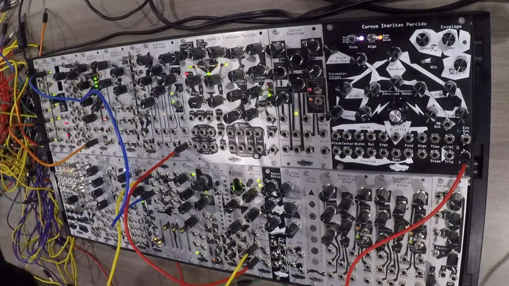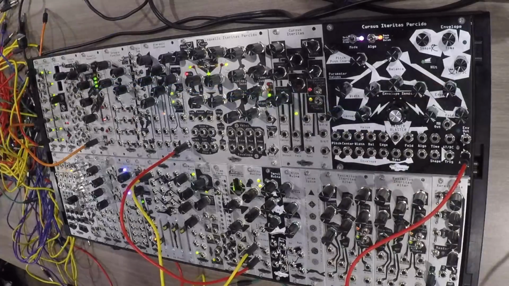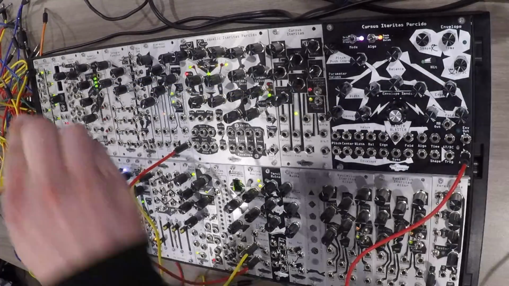So let me grab a trigger. That's not a long enough cable. Eternal Eurorack struggle.